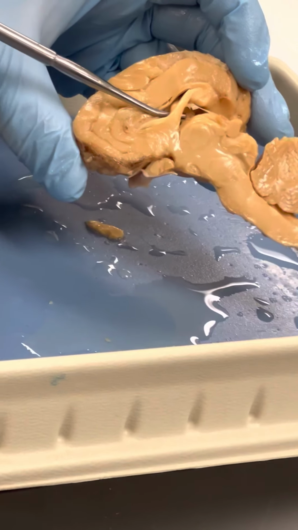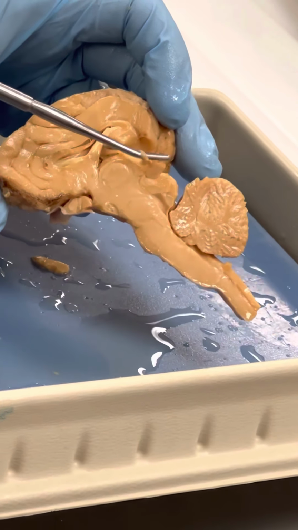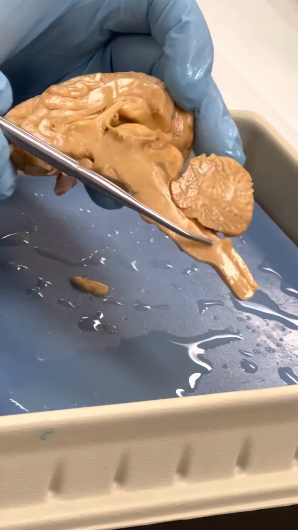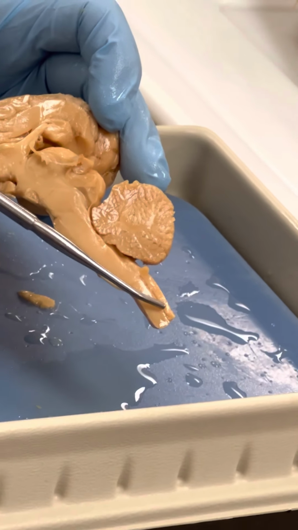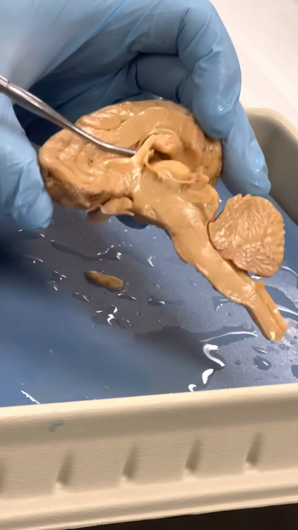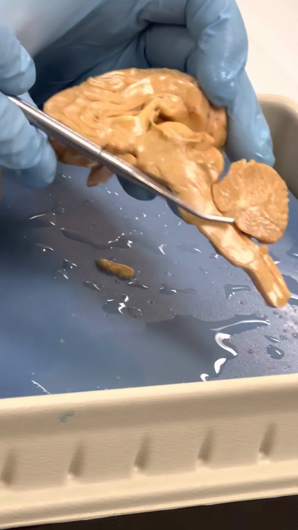It begins up here in the lateral ventricle, goes through a couple of other sections, and ends up in this canal of the spinal cord. So all of that fluid that's bathing the brain is also bathing the spinal cord.